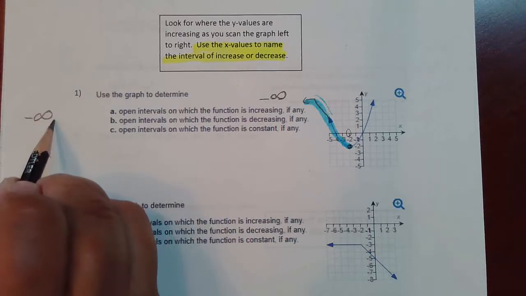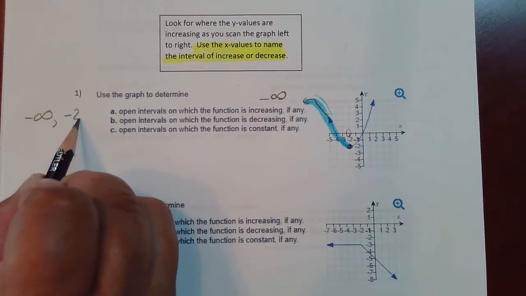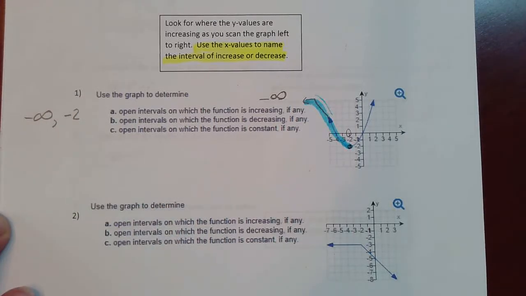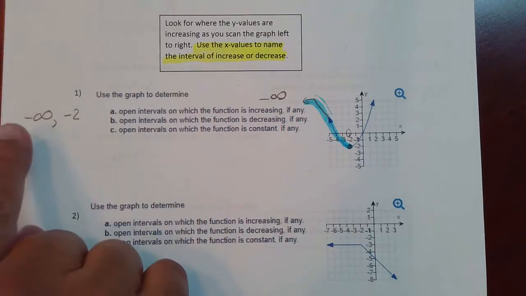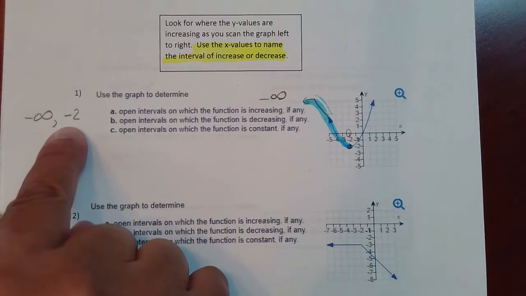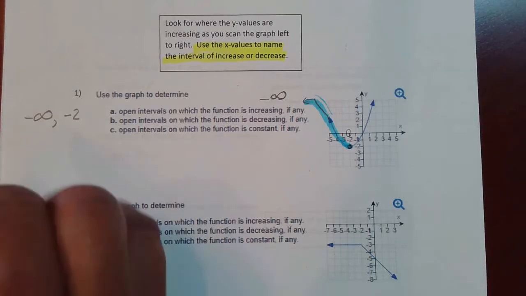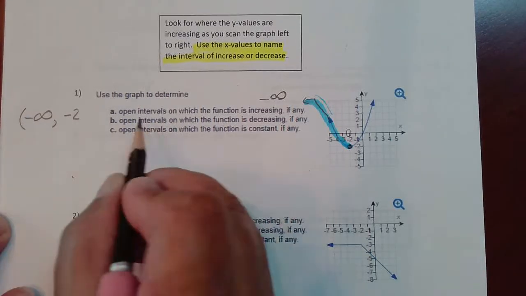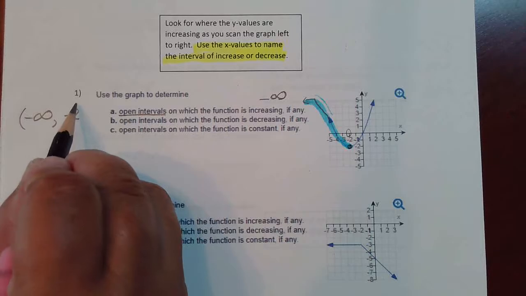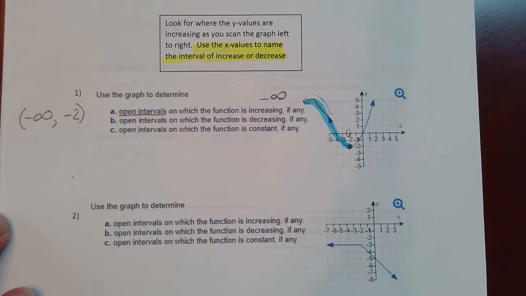If you did not get these things right on the first test, whenever you're doing interval notation, you have to mention the smaller number first, or the smaller numerical concept first, and then the larger one. Negative infinity, the numbers get smaller and smaller. You're naming an open interval, which means there are parentheses around it.